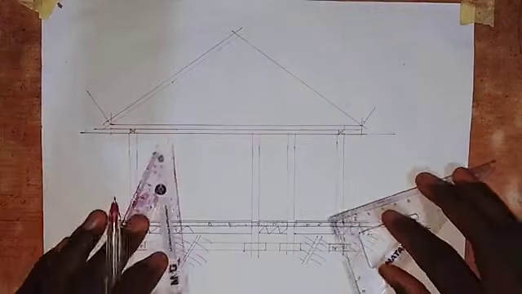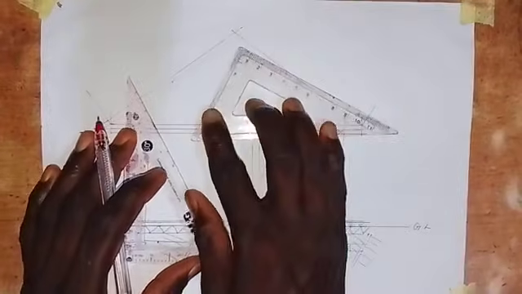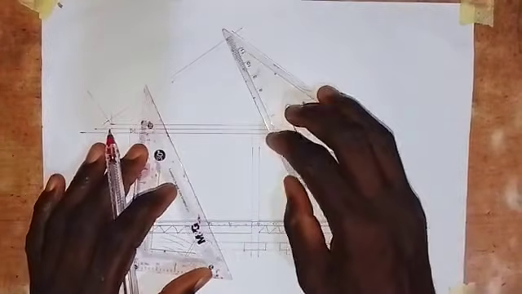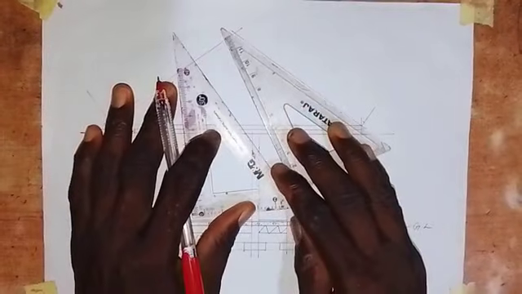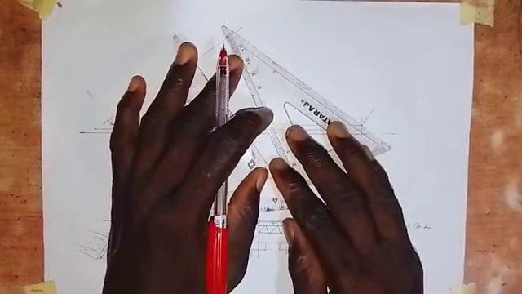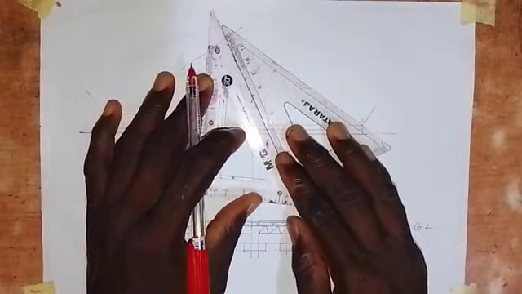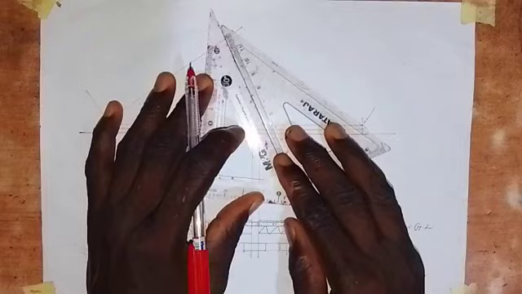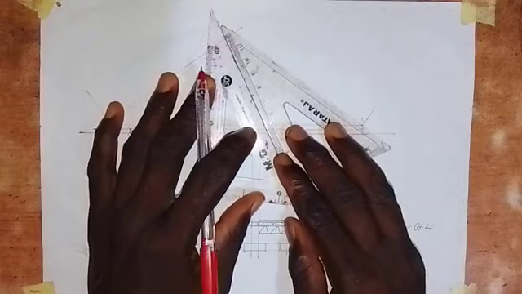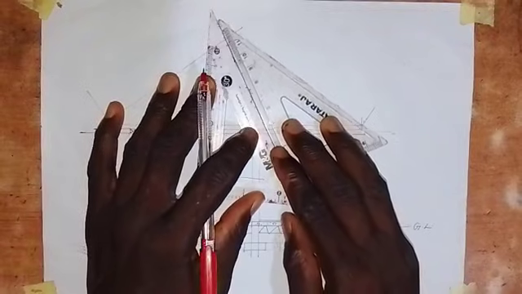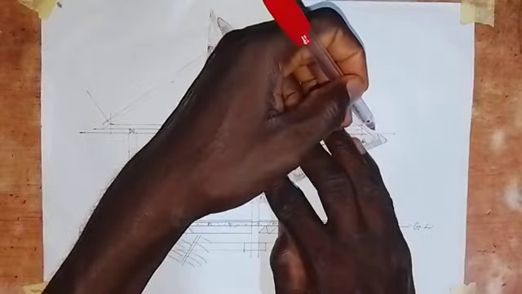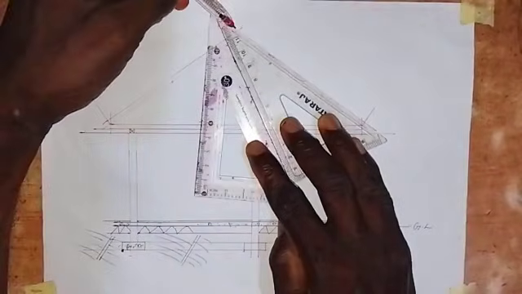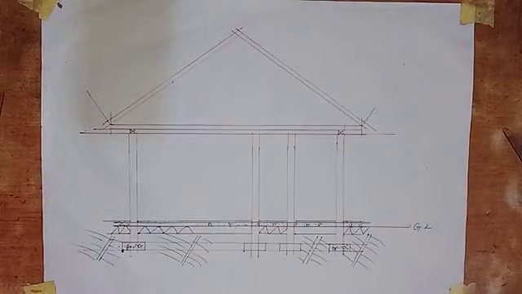Then come here also, we do the same thing by setting the set square along this line. Then I will slide the set square to that point and draw this line. All right, so here we have the rafters in place.